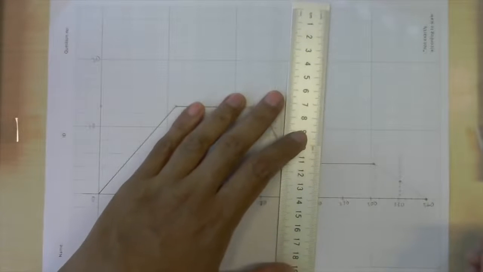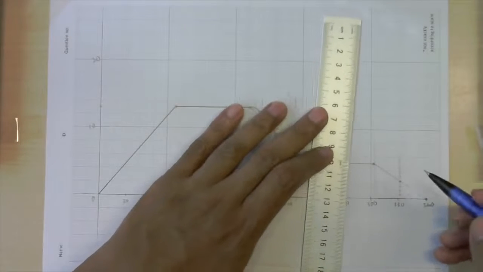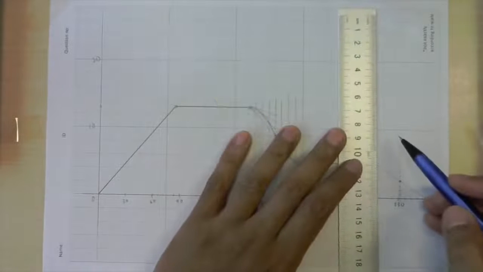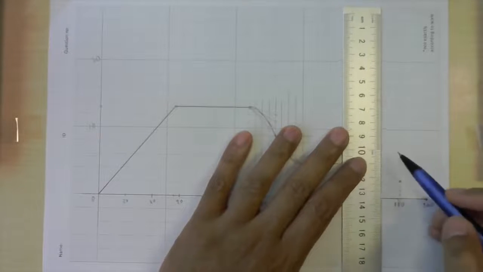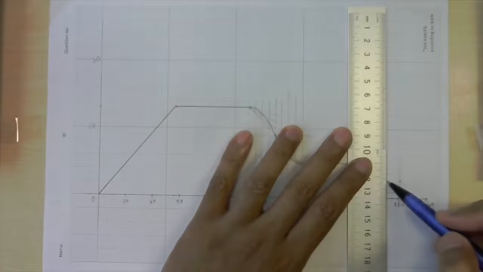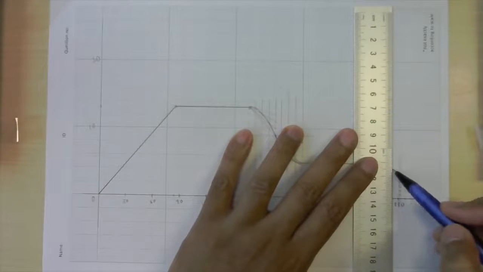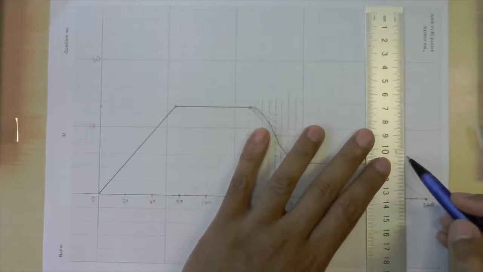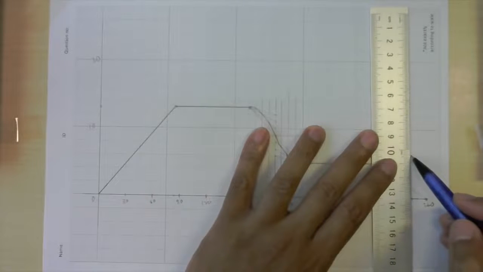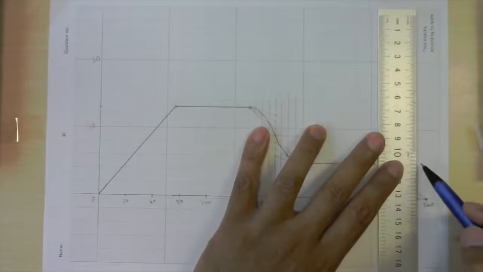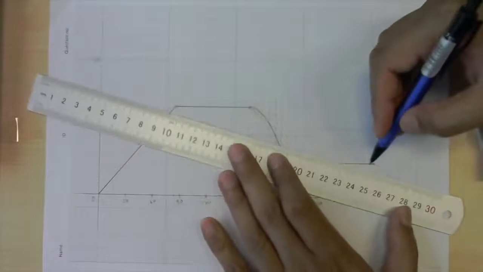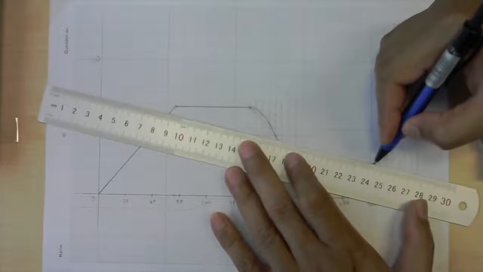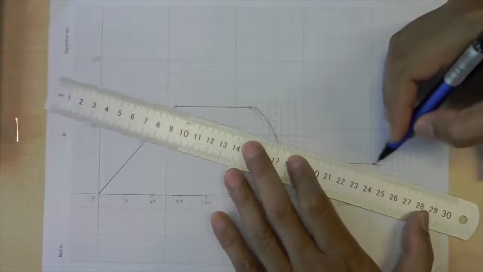Draw the straight line. This one, 1, 2, 3, 1, 2, 3. Okay. Then we draw this line.